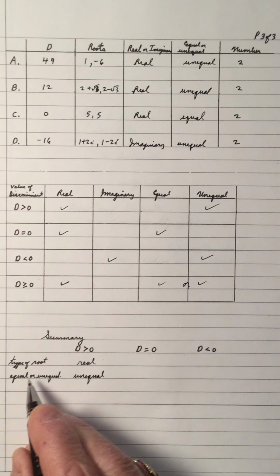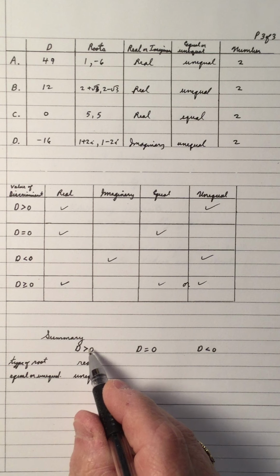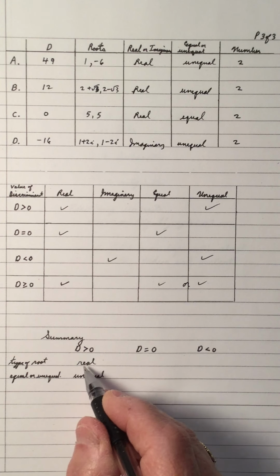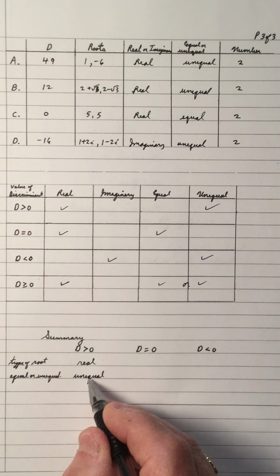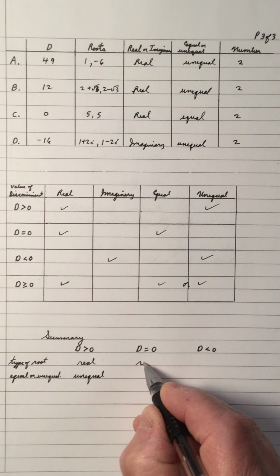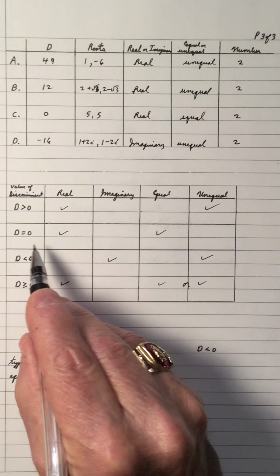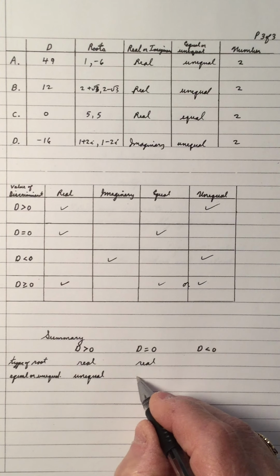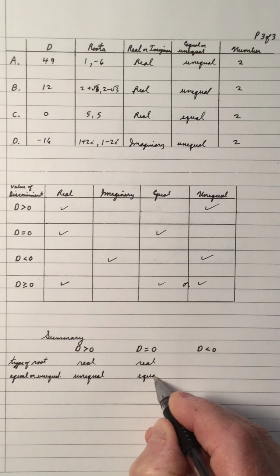So if your discriminant is greater than 0, such as 1, a half, 5, 10, 20.4, the roots are going to be real and unequal. If the discriminant is equal to 0, the roots are real, but they're going to be equal.